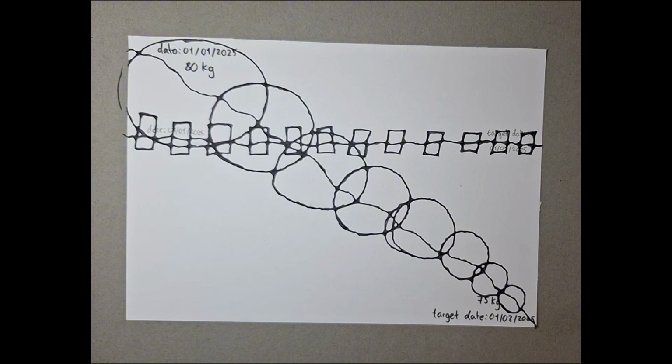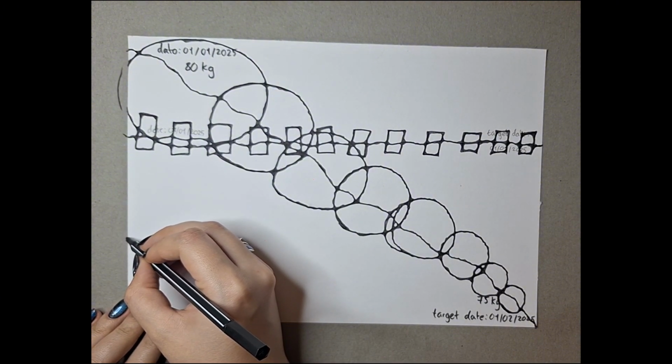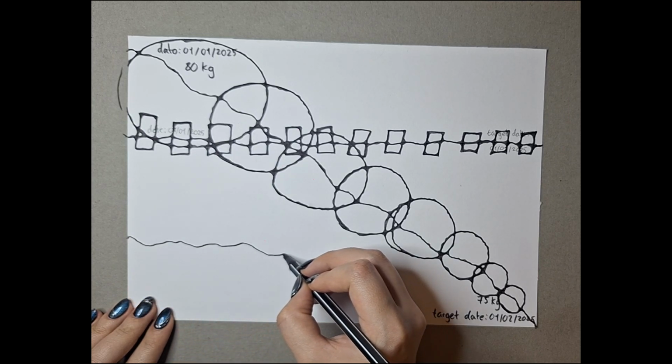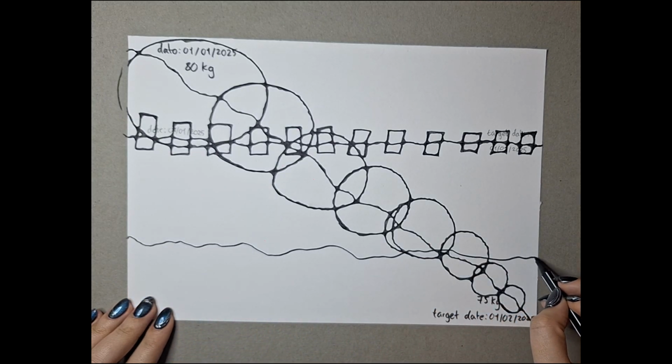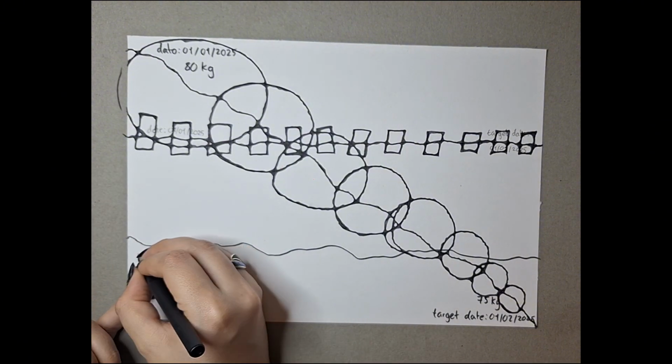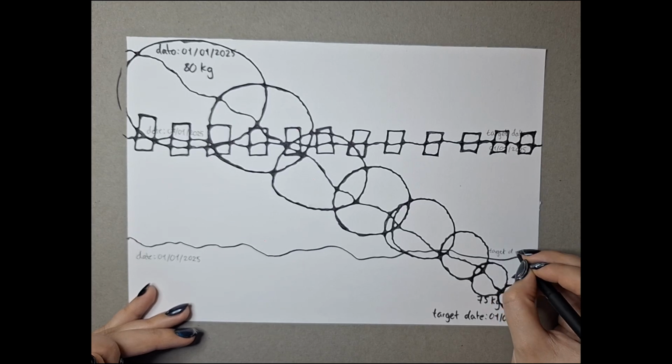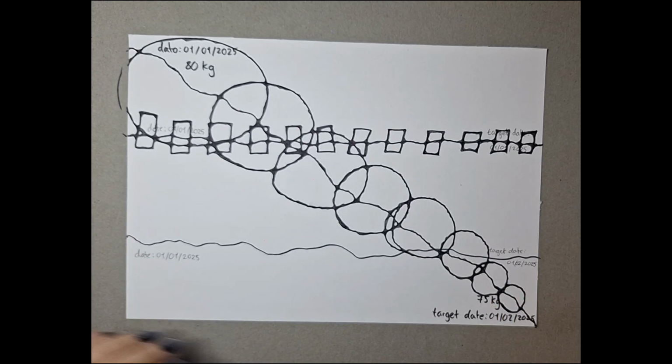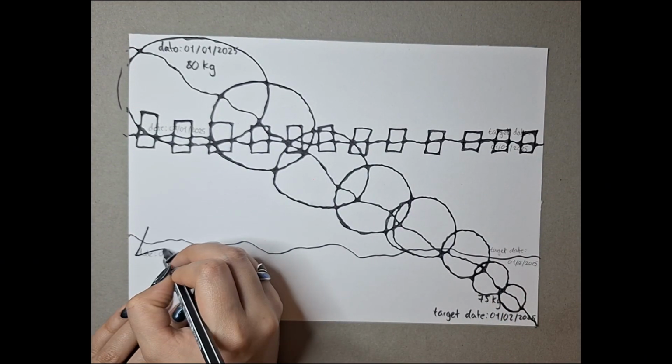The next step is for energy and exercise. We do the same thing, we draw another horizontal timeline, and then we add triangles that symbolize regular exercise. So just like this. Again, you write the date. And then we make some triangles.